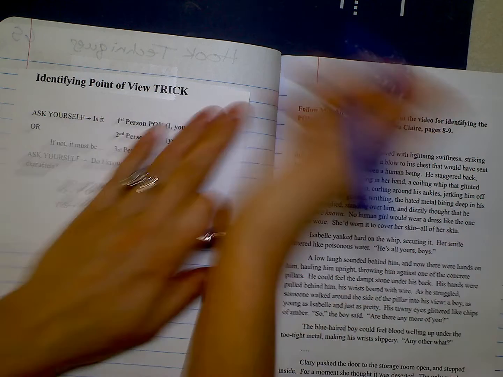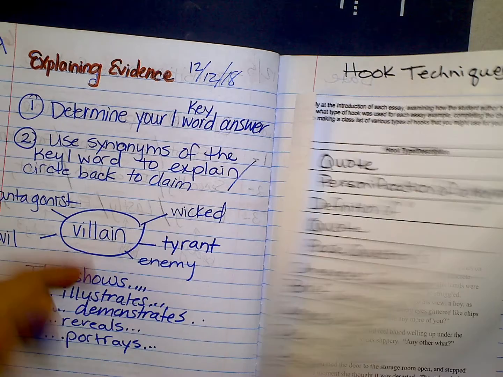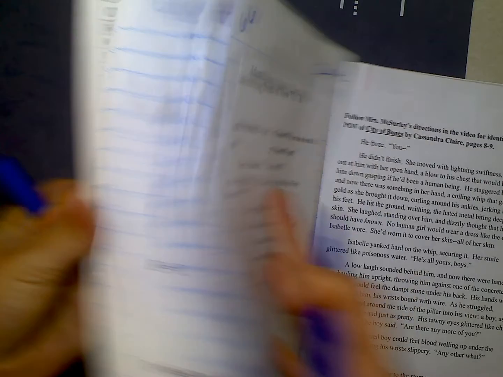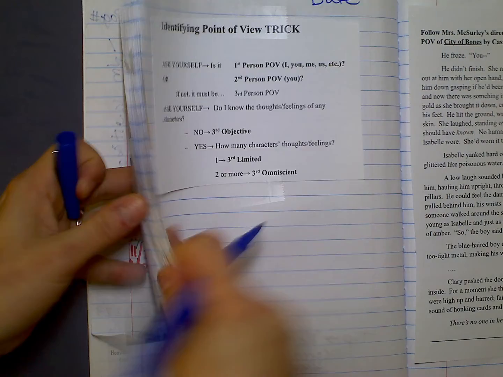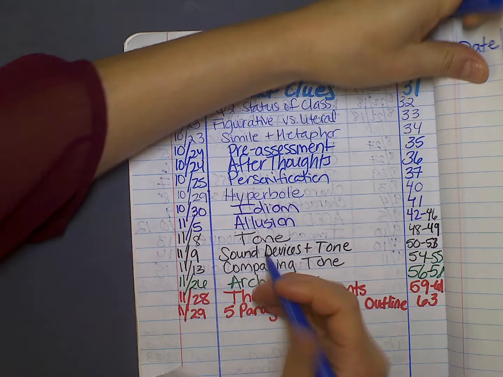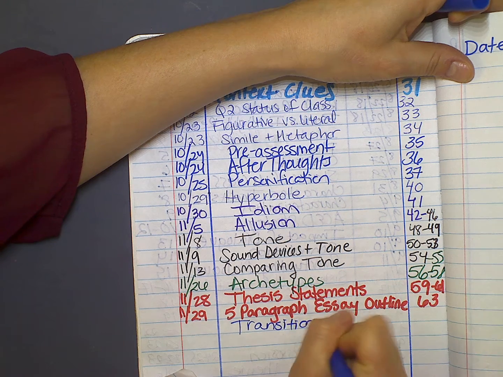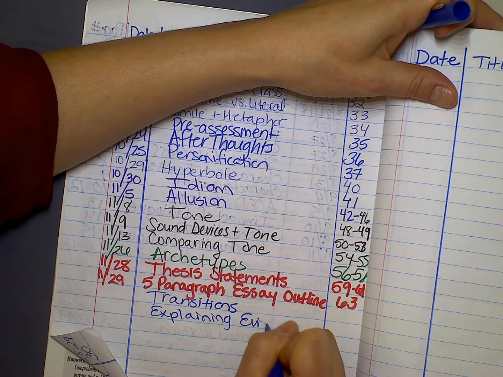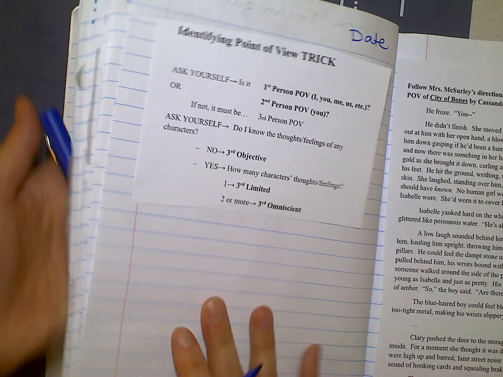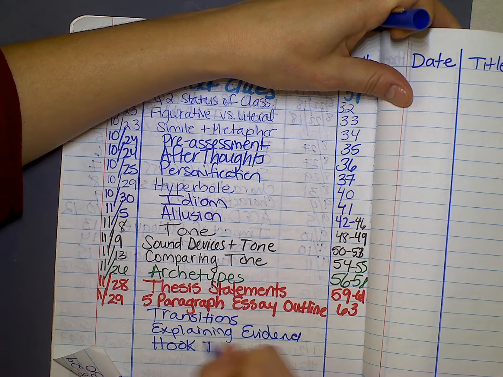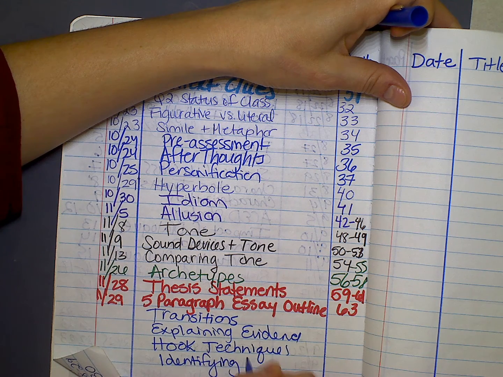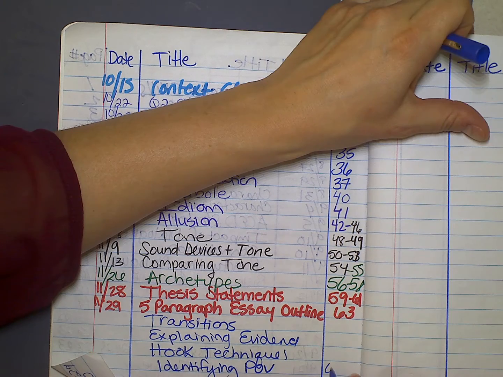All right, and you can go ahead and put today's date here. Make sure your pages are numbered, and I'm going to add this to my table of contents. So under 66, it looks like I need to update my table of contents. So give me a minute here to update my table of contents. You can go ahead and take some time to do that as well. Definitions, explaining evidence. So today we are calling this identifying point of view. Alrighty, mine is 66 through 67.